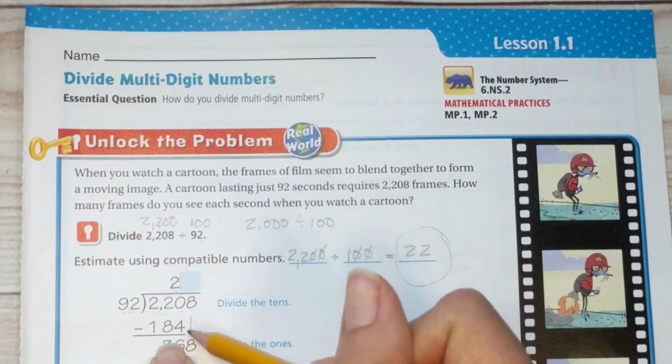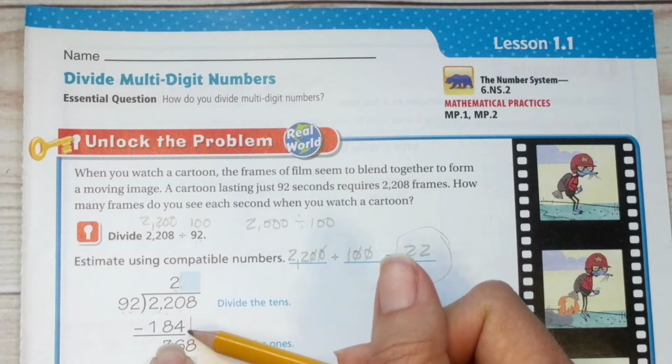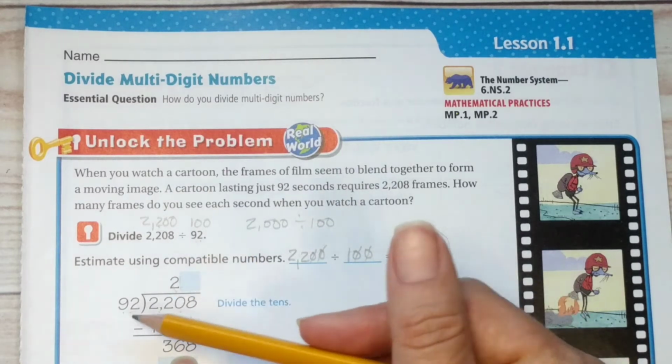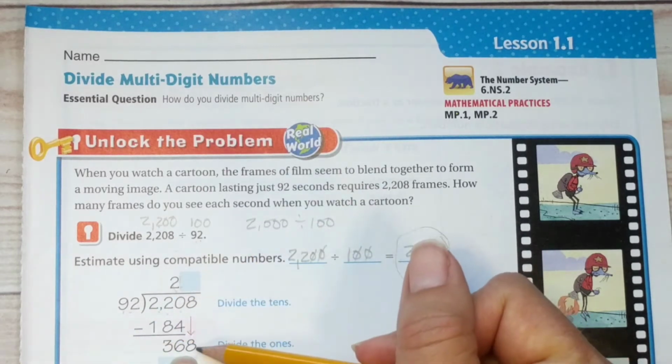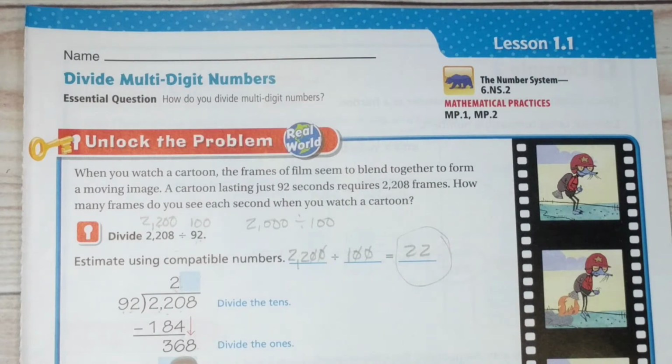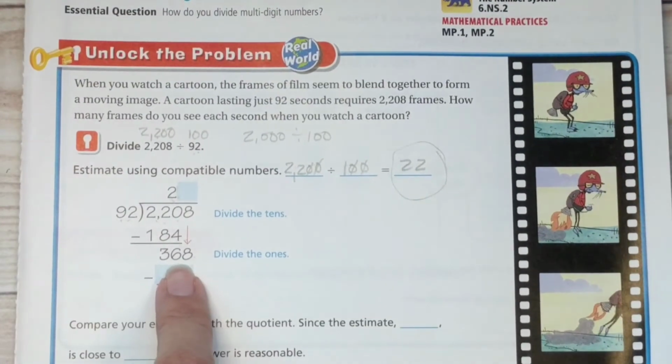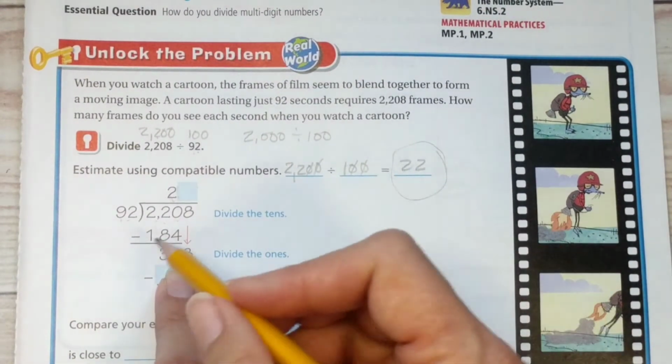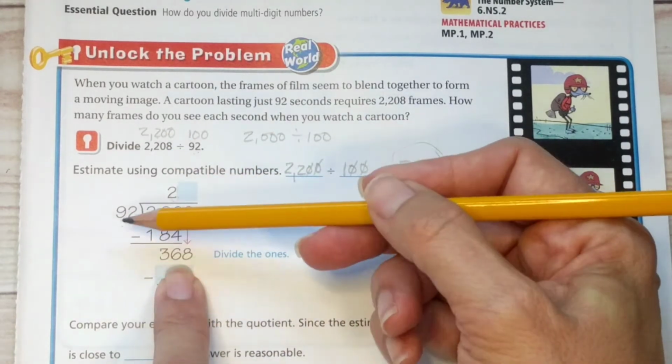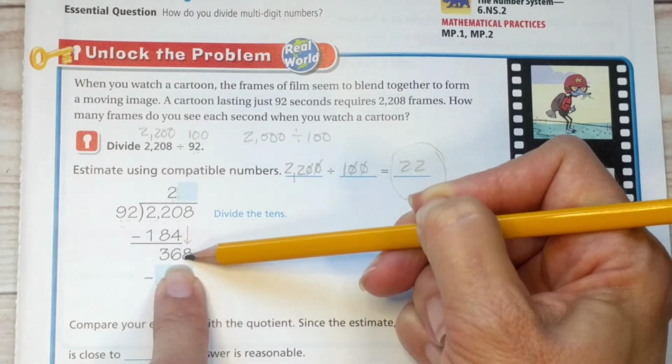92 times 2 gives us 184. So how many times does 92 go into 368? And my brain is racing ahead right now. I'm thinking, it's probably going to be a 4, because 9 times 4 gives me 36.